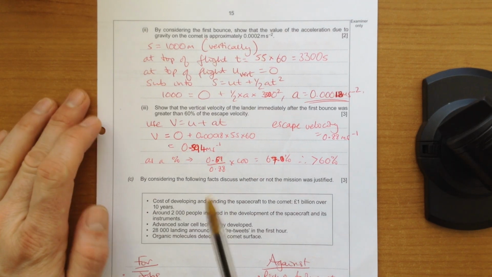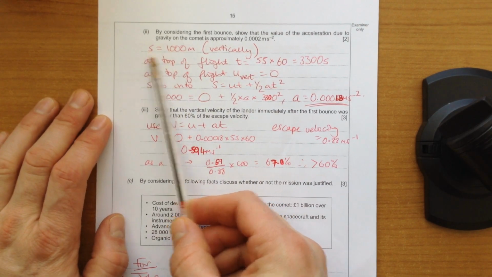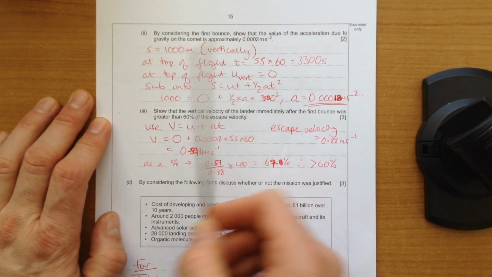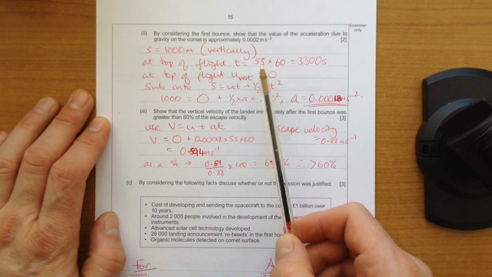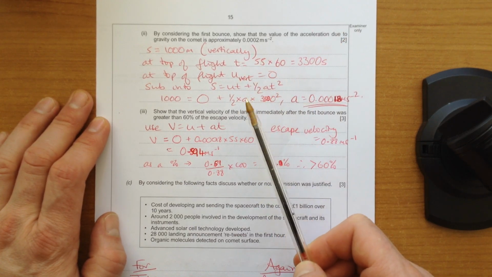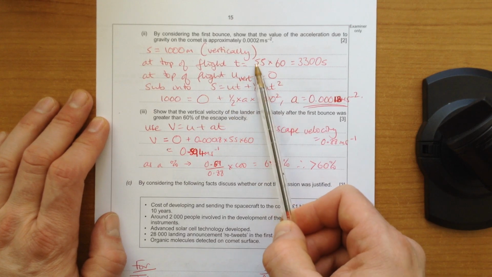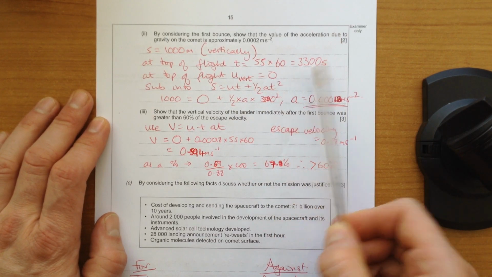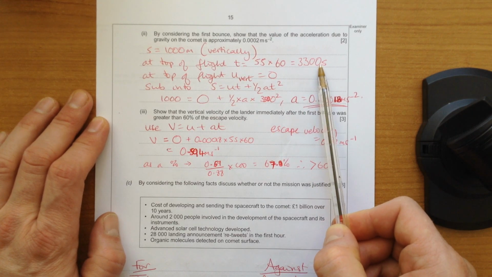So let's write down what we know. We know that it's gone 1,000 metres to get to the top of the flight, right? And at the top of the flight, because it's a parabolic path, the time taken to get there is half of that 1 hour 50 minutes, which is 55 minutes, multiplied by 60 to get into seconds is 3,300 seconds.